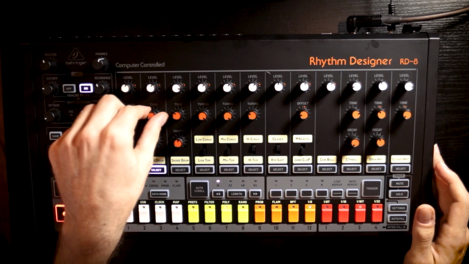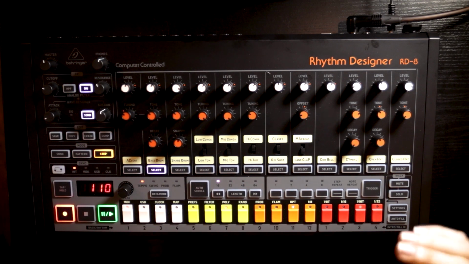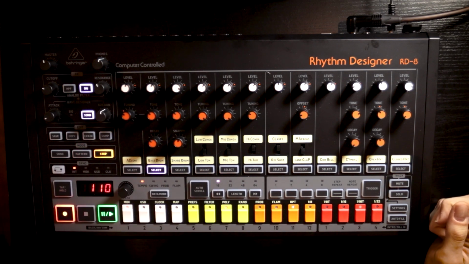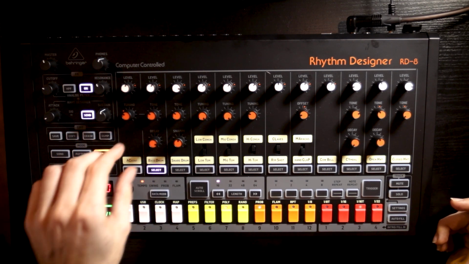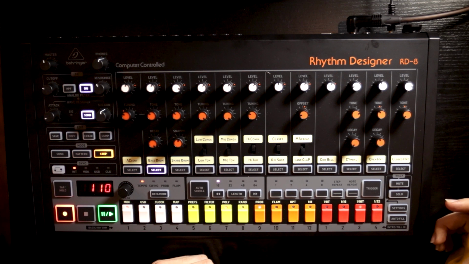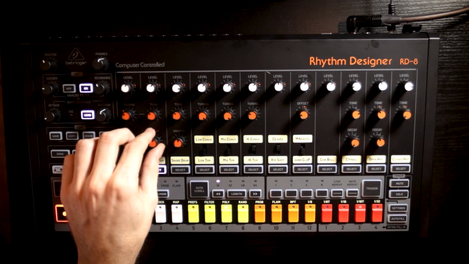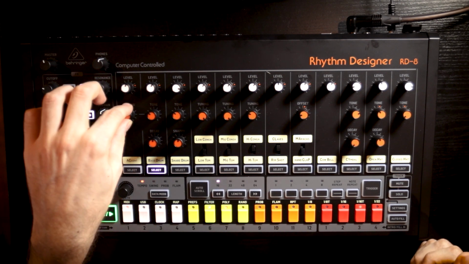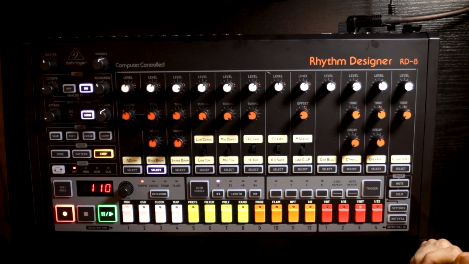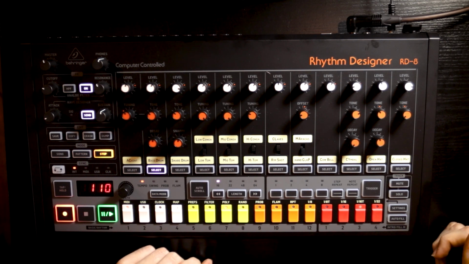A little more top end. Here it's a little, I don't want to say boomier, but a little less top end. Then you have decay. If you're familiar with that term, you're going to know what it does. Makes it longer, makes it shorter, in essence. And then here you also have tuning. So yeah, that's the bass drum.